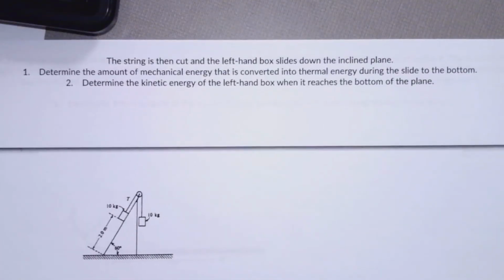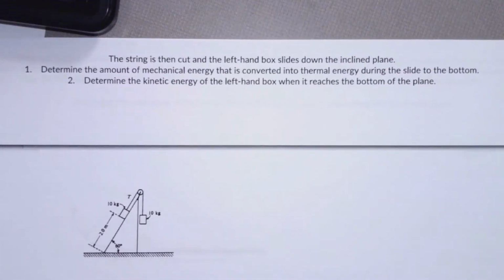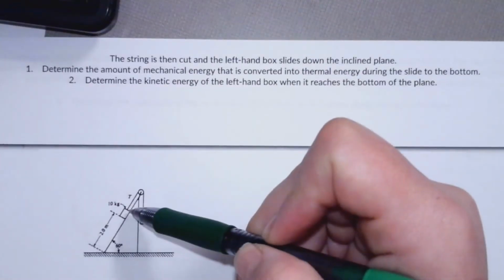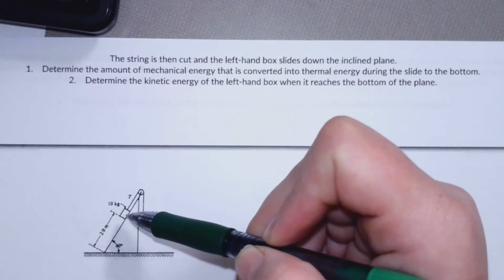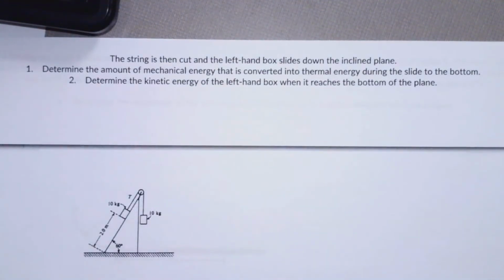Okay, so the string is cut, and the left-hand box slides down the inclined plane. We're going to determine the amount of mechanical energy that's converted into thermal energy during the slide to the bottom, and then we're going to determine the kinetic energy of the left-hand box when it reaches the bottom of the plane. All right, so we know for sure that this box up here has energy because it has GPE. So it does have some mechanical energy. Thermal energy is the work done by friction. So we just have to figure out how much work is done by friction.